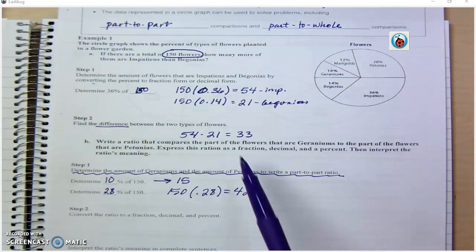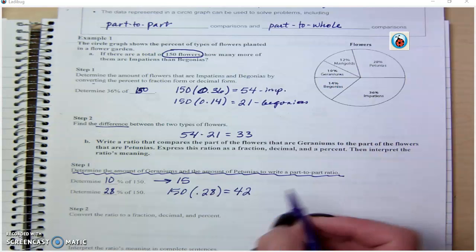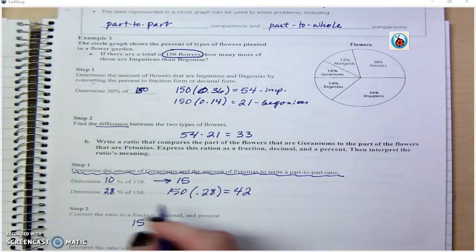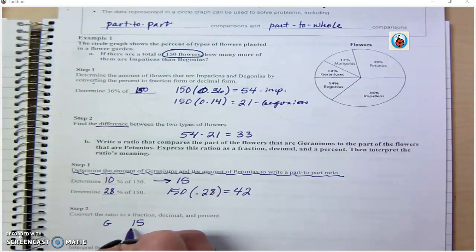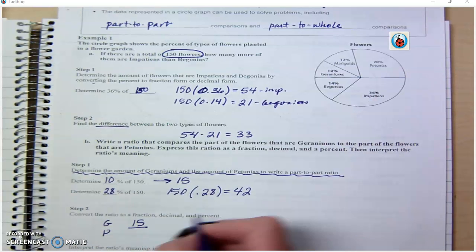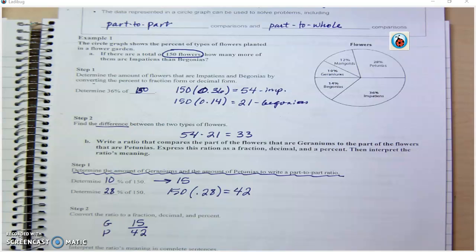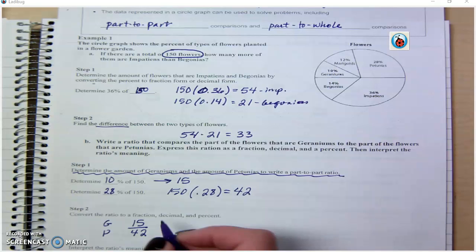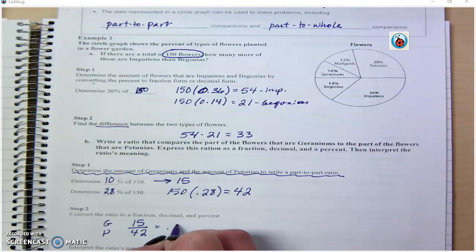In the first scenario, we just found the difference between them. In the second scenario, we're going to write them out as a ratio. So the ratio, geraniums to petunias, is 15 to 42. This is the ratio that we will have. The decimal format would be 0.357.